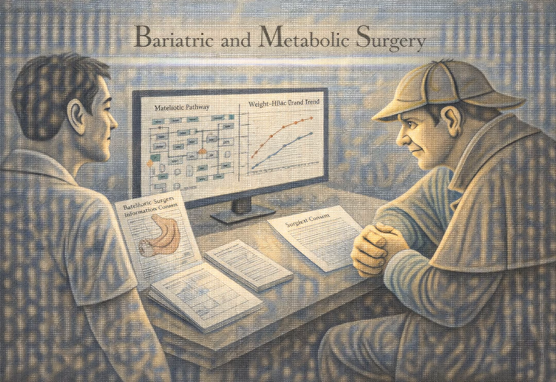Okay, so the whole team agrees. The MDT says yes. Now we move to the physical prep. And this involves something called the liver shrinkage diet. This creates a very vivid image in my mind. Why are we shrinking the liver?